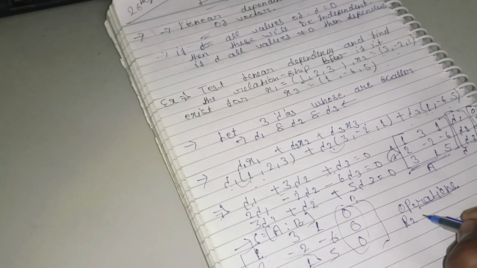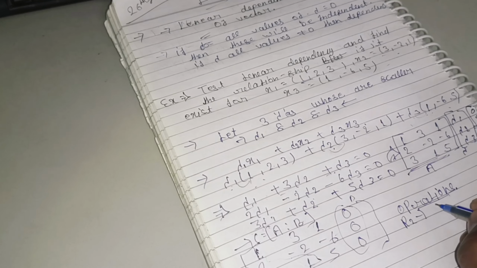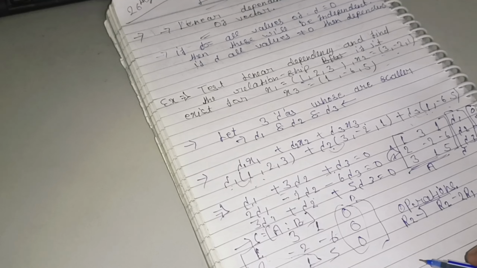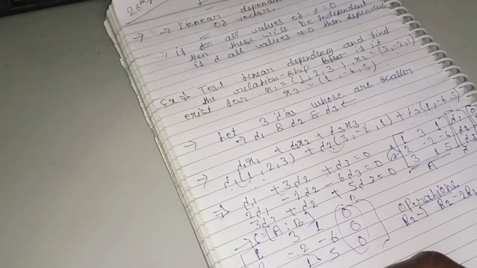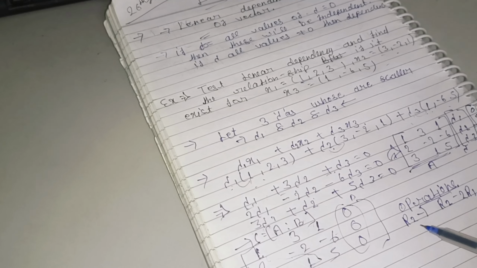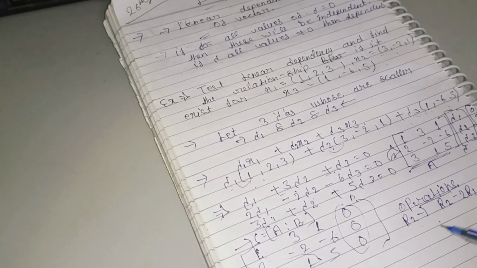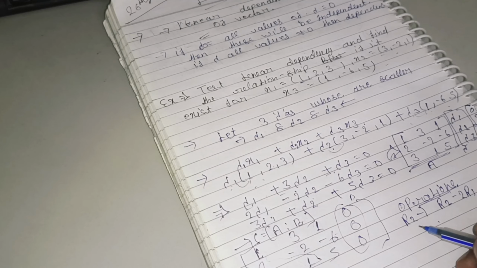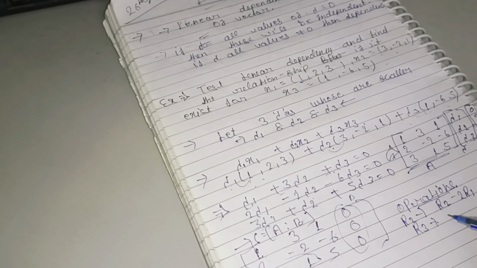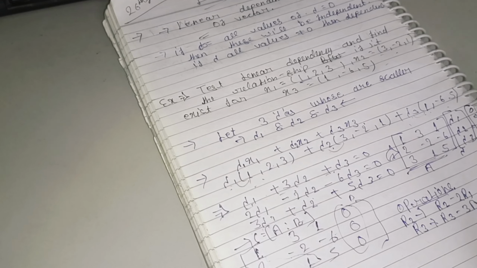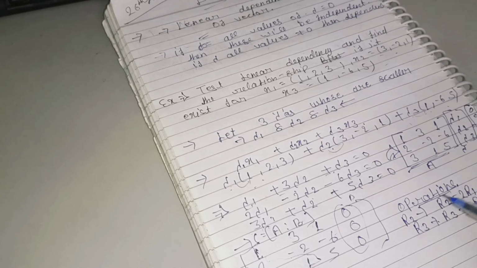In R2 I can do R2 minus 2R1. And in R3, simply R3 minus 3R1. Yeah, so simple.